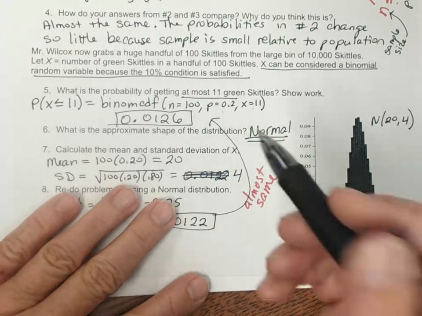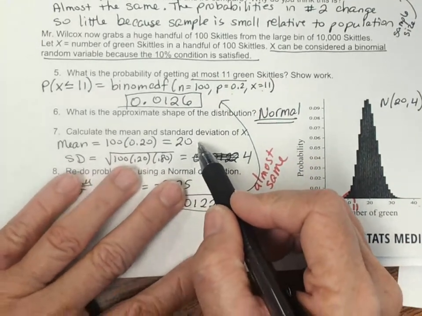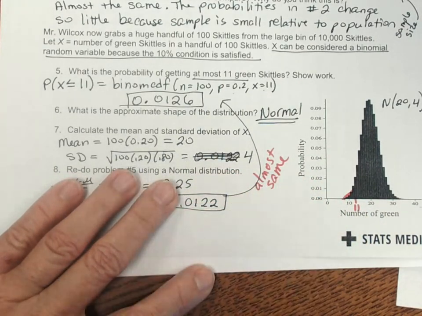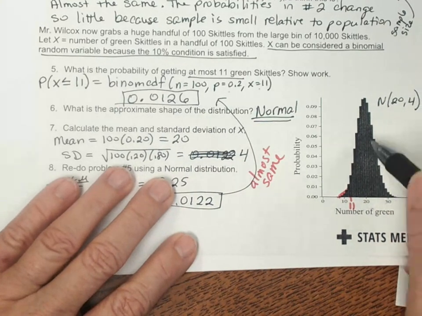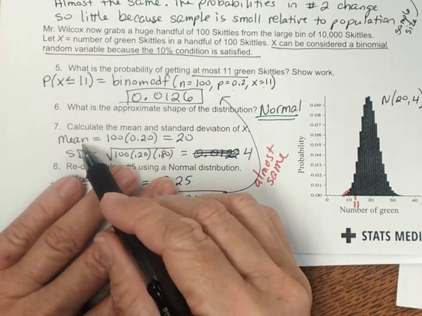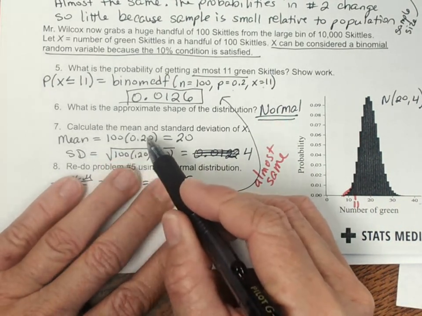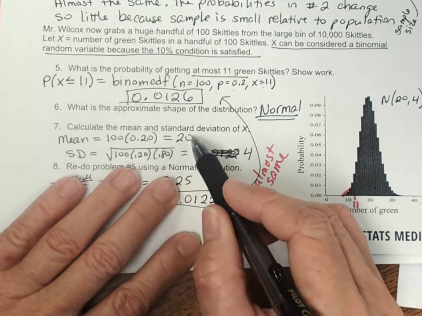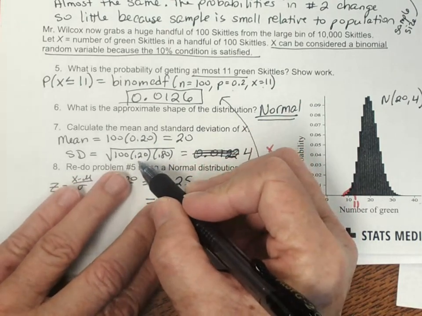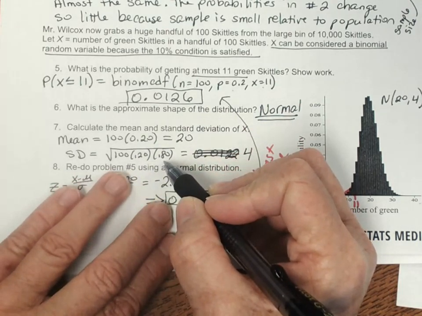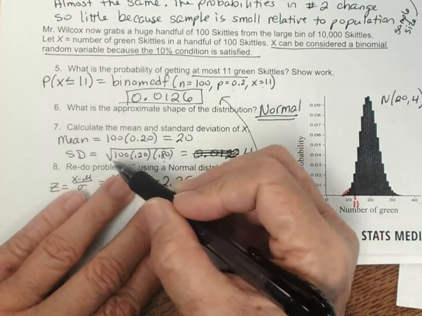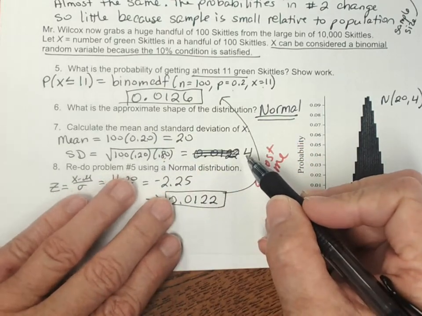Now, the approximate shape of the distribution is normal. And because it's normal, I can calculate my mean and standard deviation. Here was my graph of what the distribution looks like, just so you can tell that it does look normal. To find the mean, when it's binomial, we take the number of trials times the probability. Multiply those together and we get the mean is 20. The standard deviation comes from n multiplied by p multiplied by 1 minus p. So your number of trials, probability of success, probability of failure, and then square root that, and we get 4.